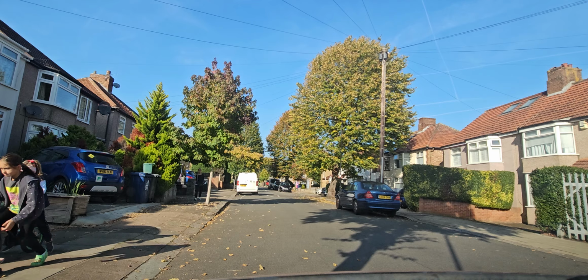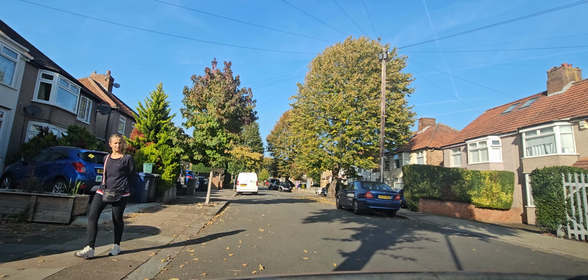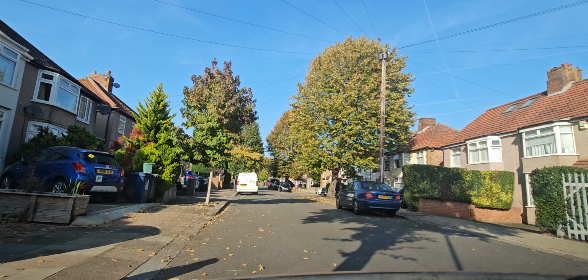Where will you check when you're reaching a junction? What is your observation? What's the priority? The right and left people. Right and left people. Yeah. So let's have a look at the junction now. Let's go.